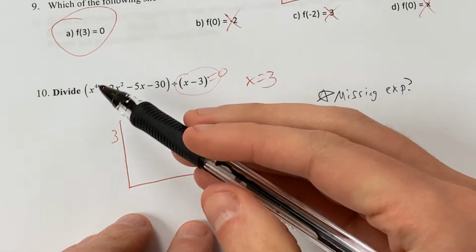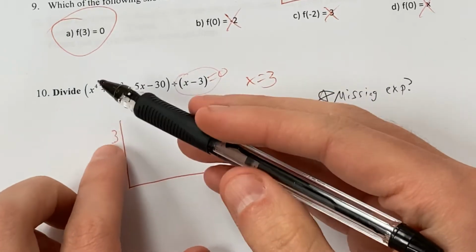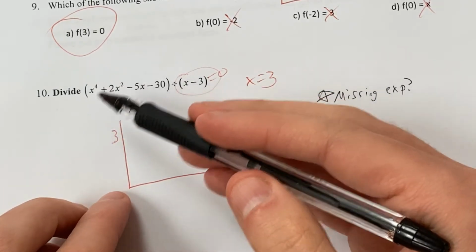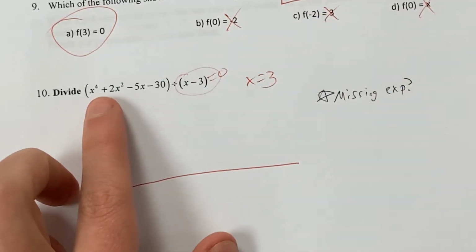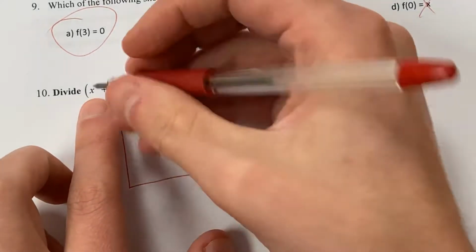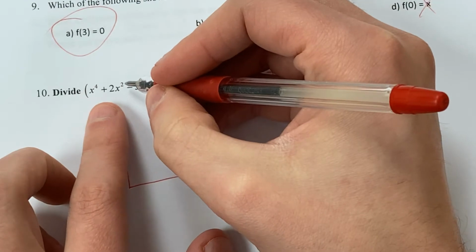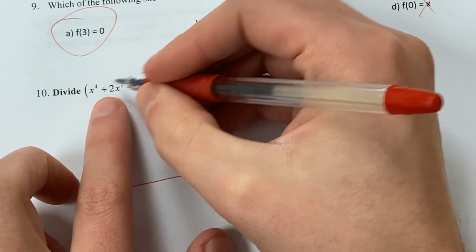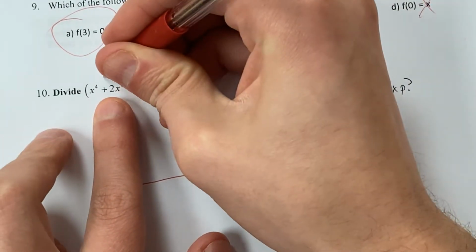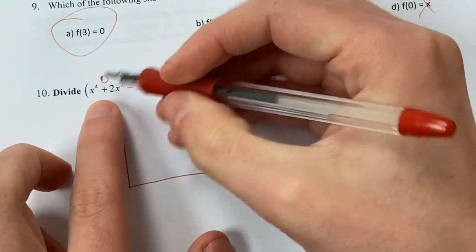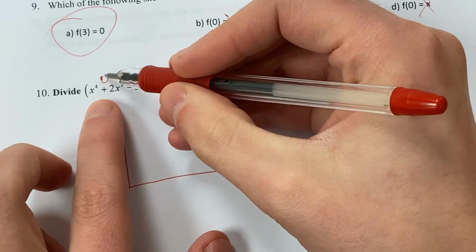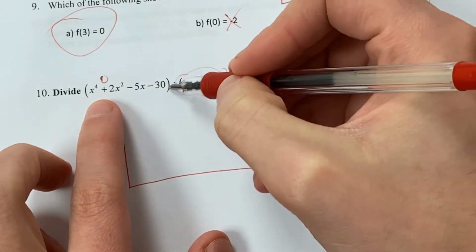The highest exponent is 4, so we should see an x to the 4th, an x cubed, an x squared, an x, and an x to the 0. I see an x to the 4th, but oops, there is no x to the 3rd. That means between these two, I'm going to have to put a 0. So 4, 3 is missing, 2, 1, 0.